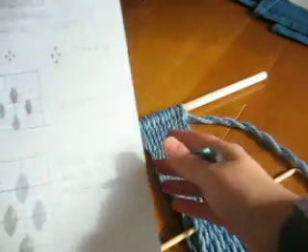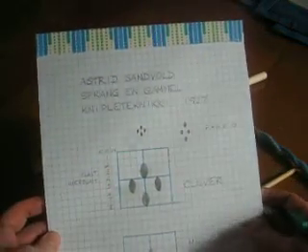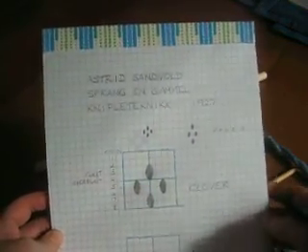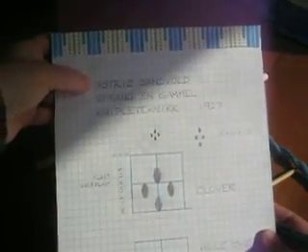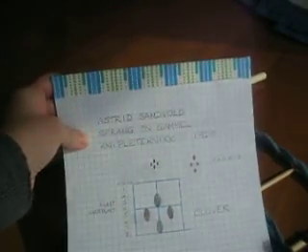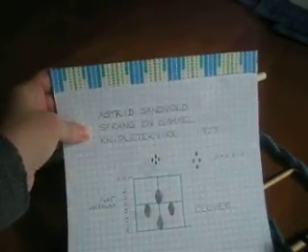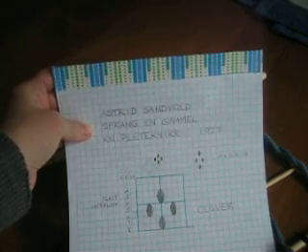So, I have discovered 4 different ways to chart. The first one was in a book by this author. I believe you pronounce that Astrid Sandvold, and this is the title of the book. It was published in 1927.